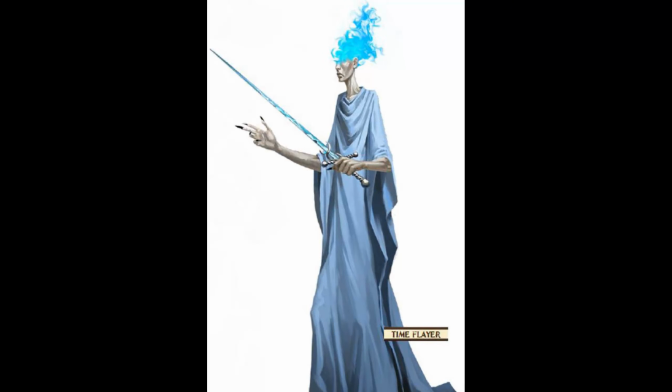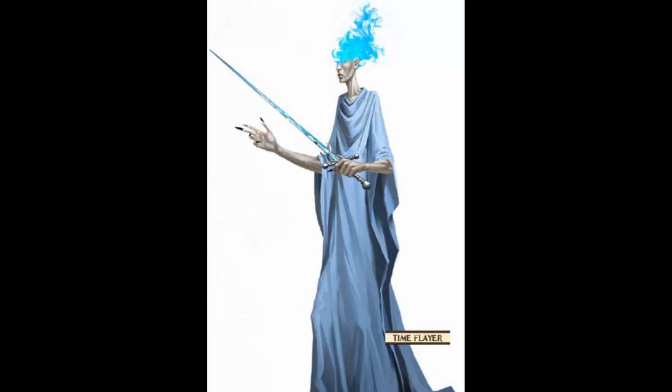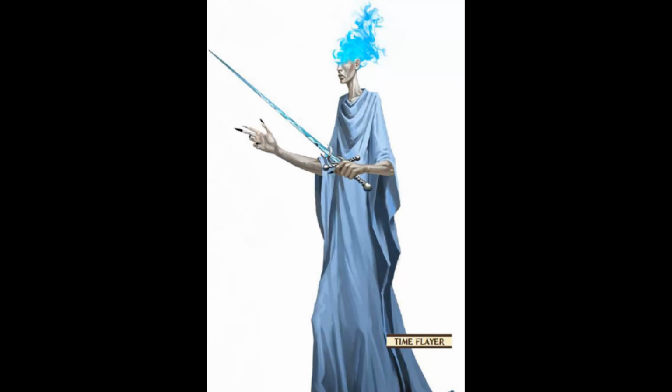A creature killed by a Time Flayer in combat is not just dead, it's unmade, erased from the very fabric of time. Nobody will remember they existed, and yet people will vaguely recall someone being responsible for the stuff the victim did in the past. They just won't be able to remember who, at all, that was.